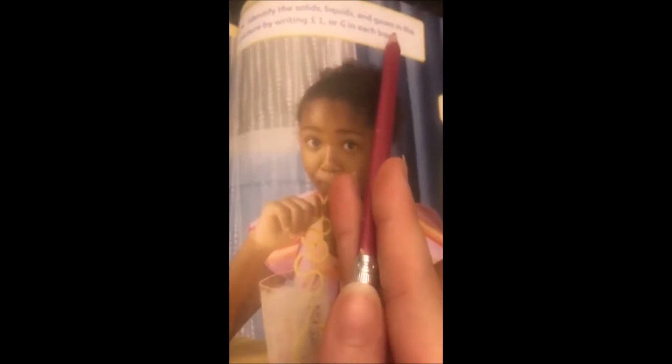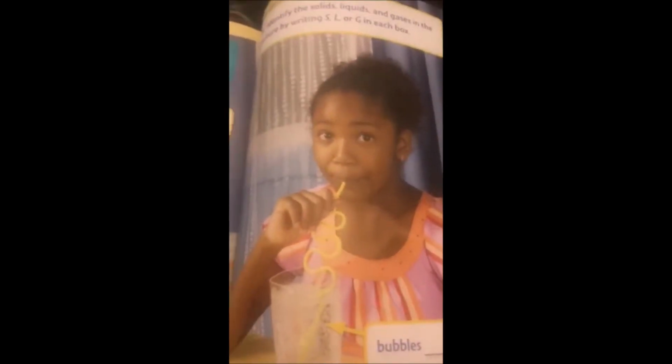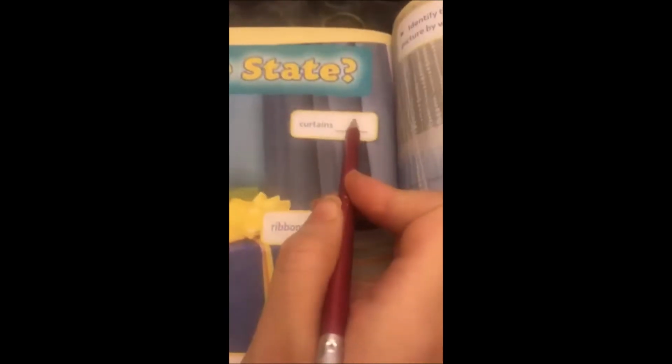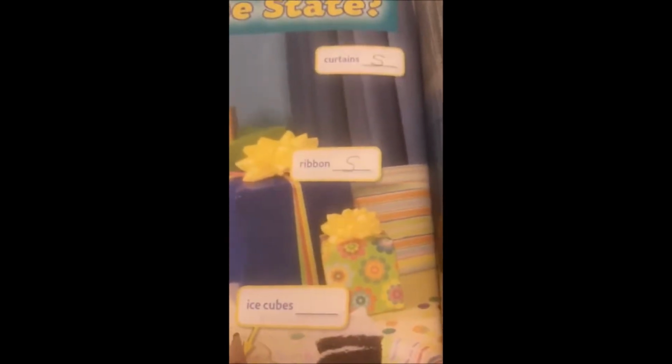We're going to identify the solids, liquids and gases in the picture by writing S for solid, L for liquid, G for gas in each box. We're going to start with the curtains. What do you think? Solid, good job. Okay, what about the ribbon? Solid, super.